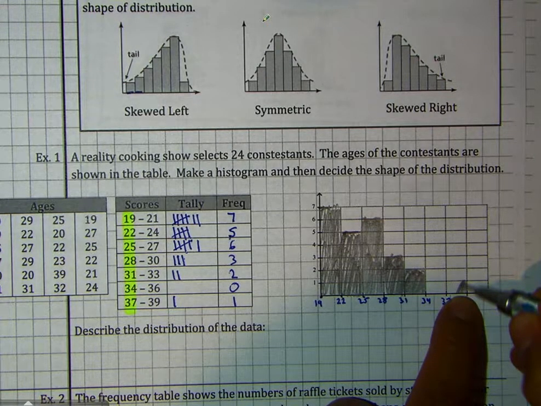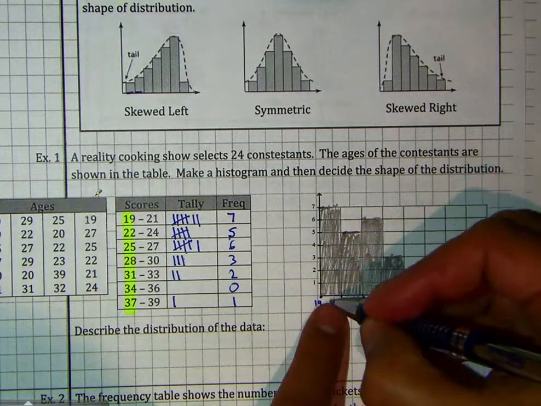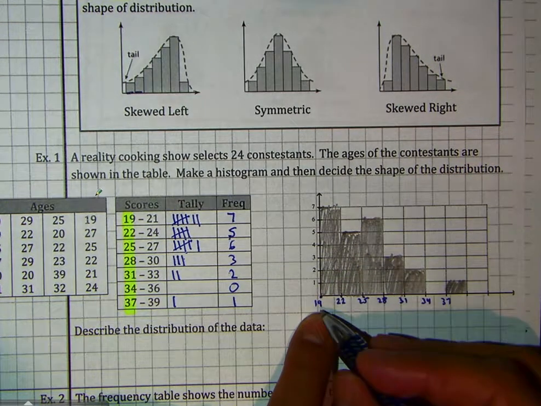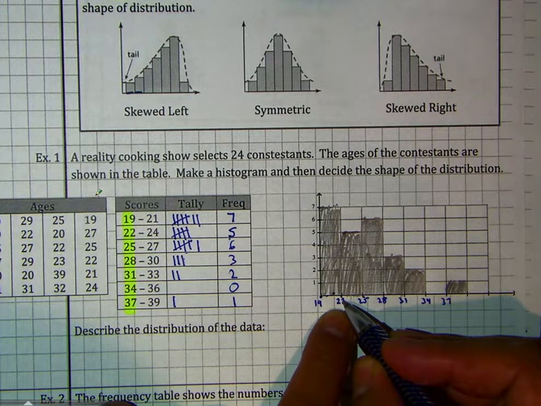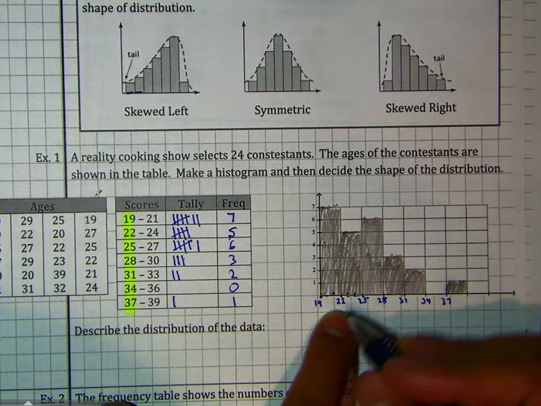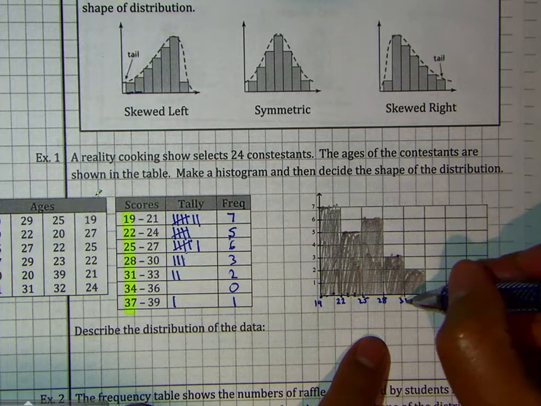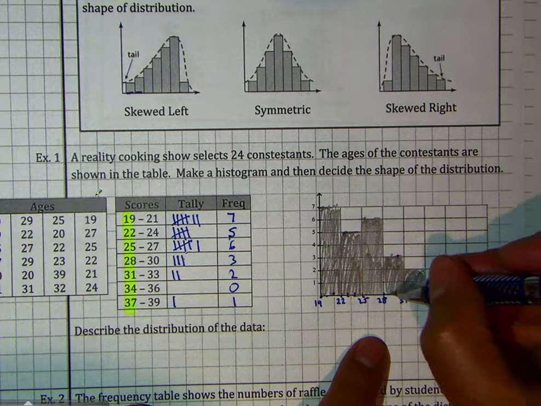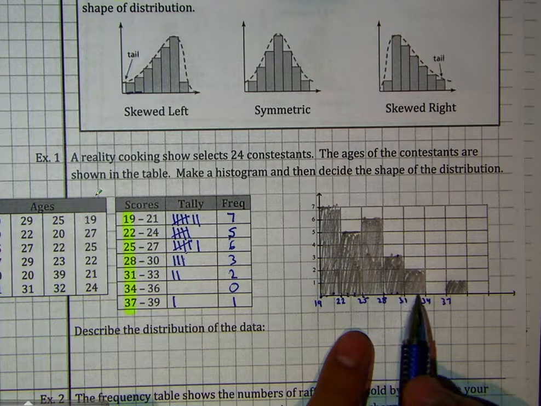So there's a few things that you want to make sure that you keep in mind. This bar, the frequency is 7, and that corresponds to 19, 20, and 21, then 22, 23, 24. So therefore this bar here belongs to 28, not to 31. So this is 28, 29, and 30. So therefore this number 31 belongs to the one on the right.